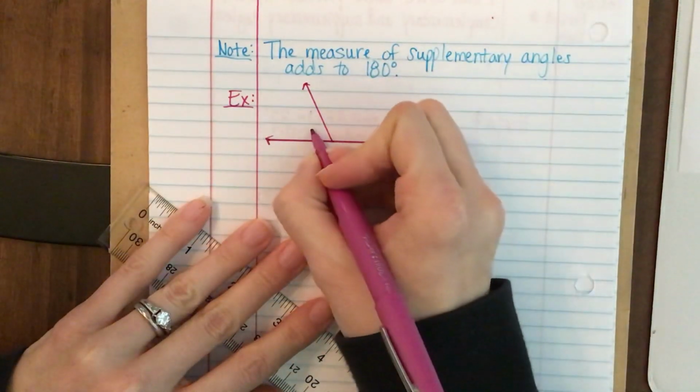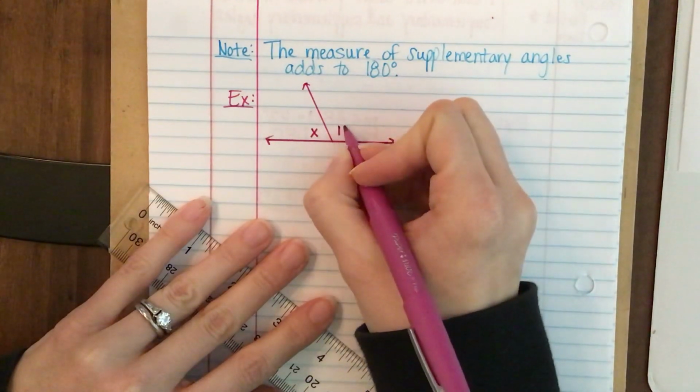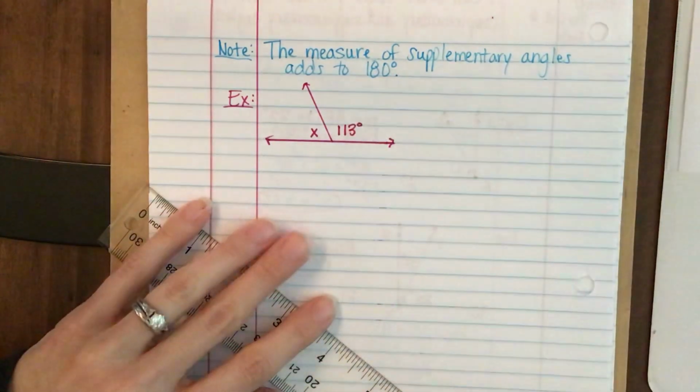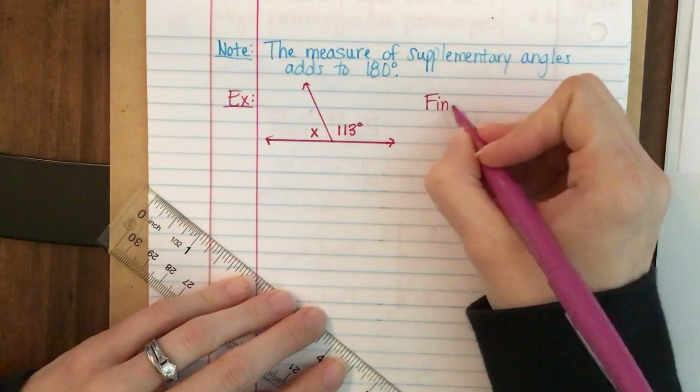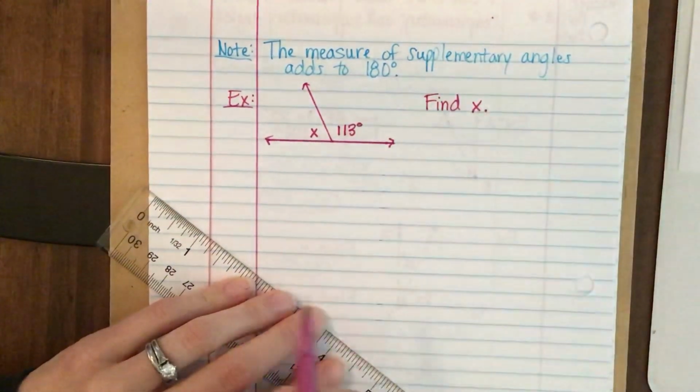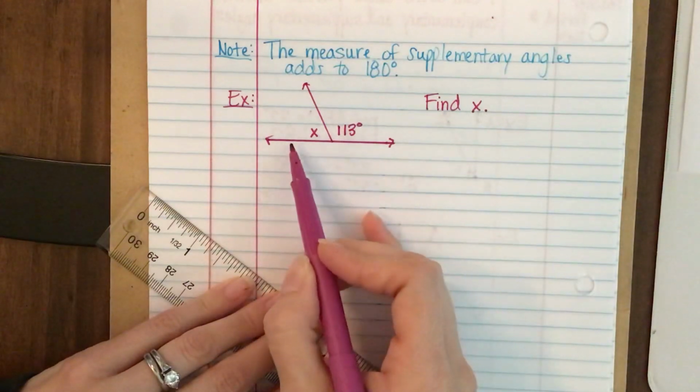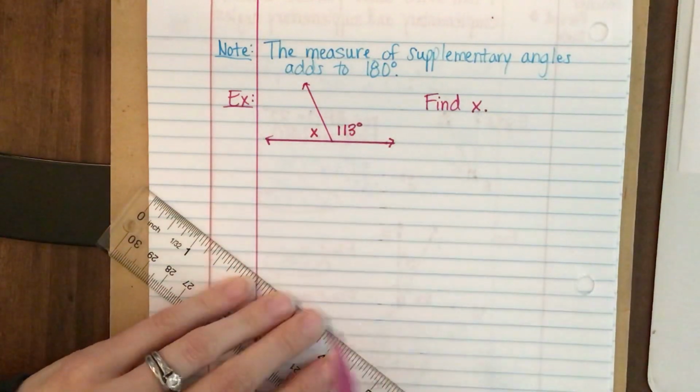Okay, so let's say this is X right here, and this angle is 113 degrees. Okay, and we want to find X. Well, this is a supplementary angle. It adds up to 180 degrees.